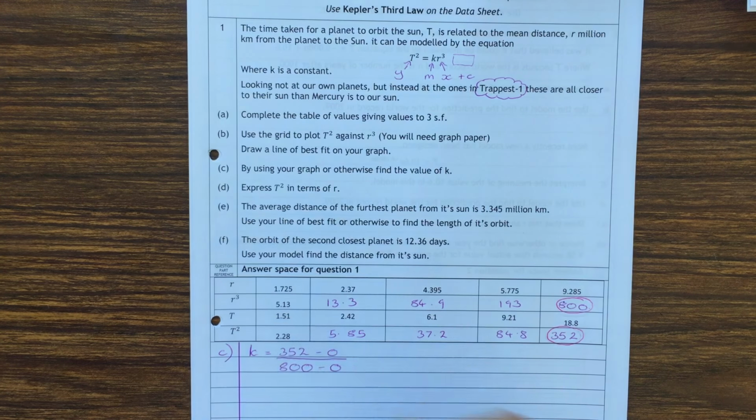And that is for part C. So that gives us an answer of k is 0.44.